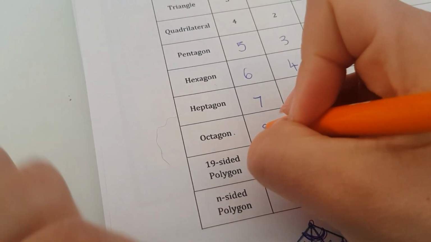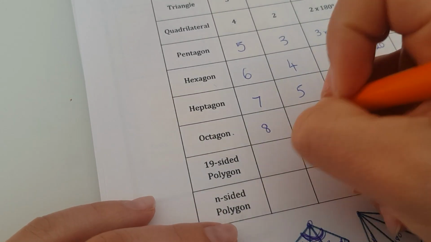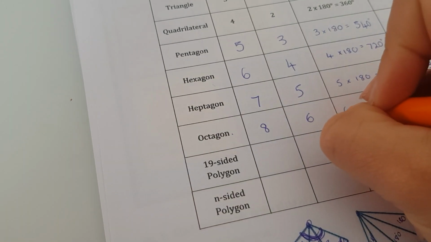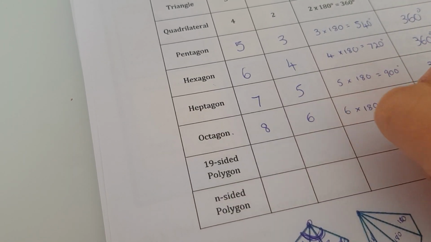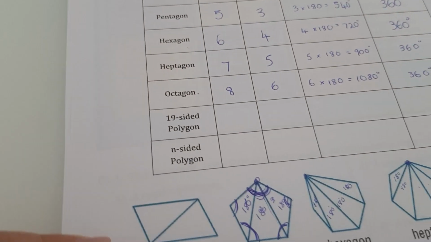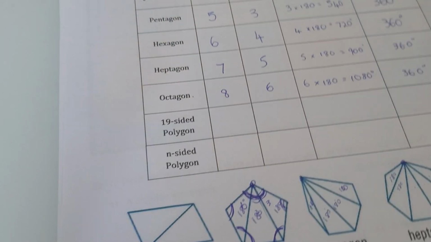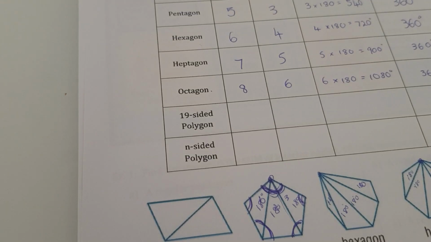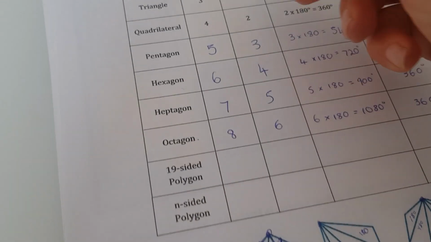So octagon, 8 sides. It's made up of 6 triangles. So 6 times 180. And the exterior add up to 360. Now, what is happening over here?